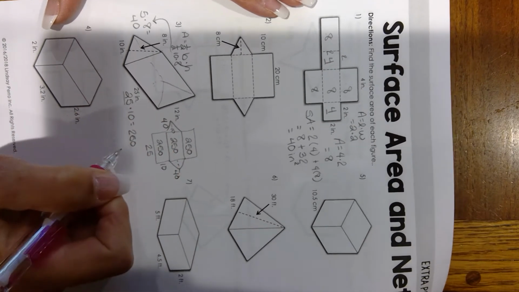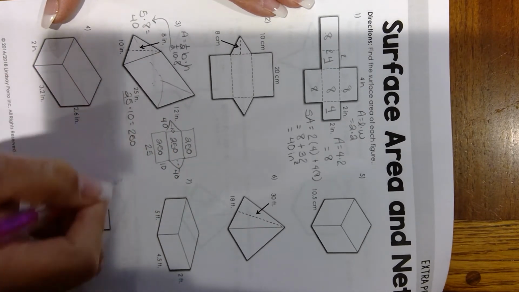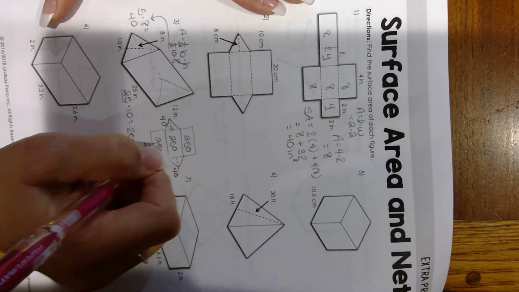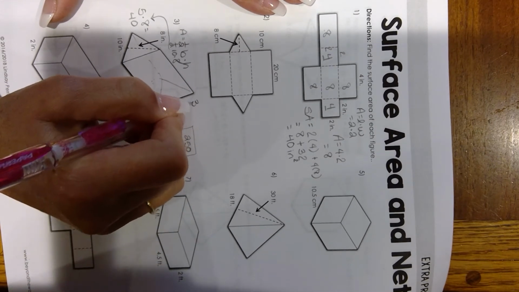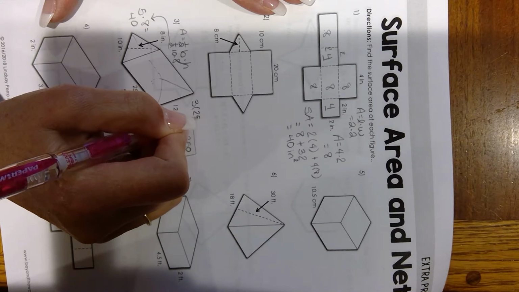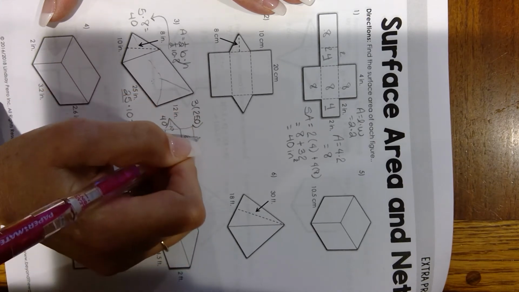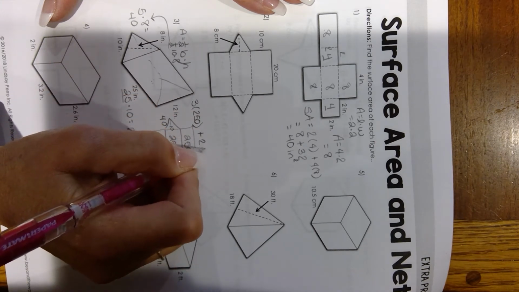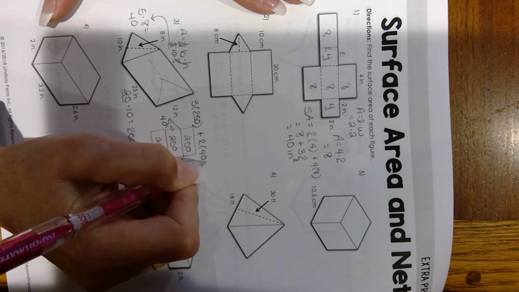Okay, so now we're looking at 3 groups of 250. So 3 times 250 plus 2 groups of 40.